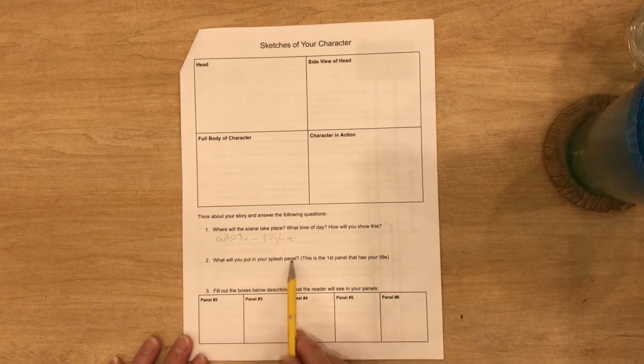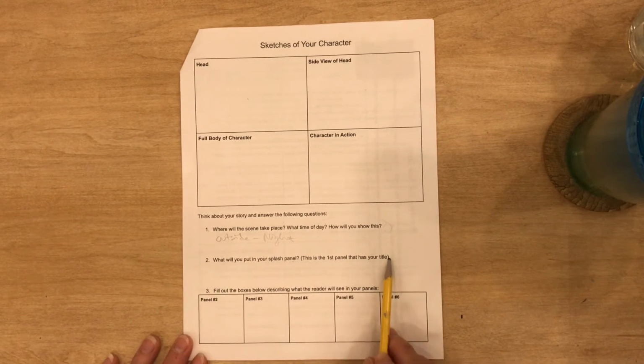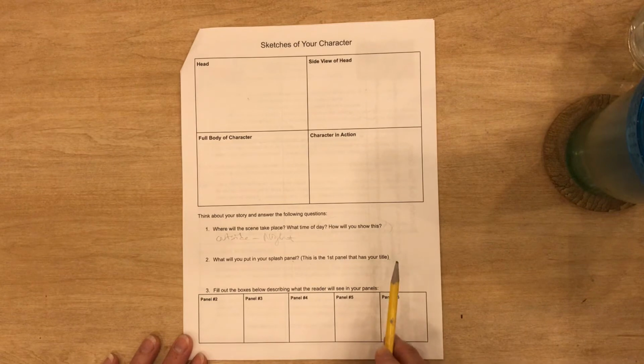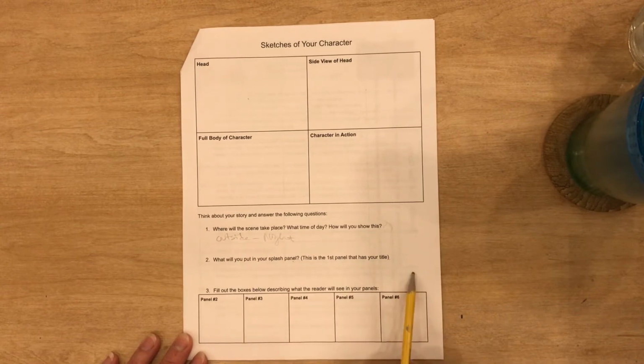What will you put in your splash panel? Remember, this is the first panel that has your title. Is it just going to be your title, or are you going to add some other details to your splash panel? So what are some of the different things that you want to put in your splash panel? Now's the time that you're going to really break this down.